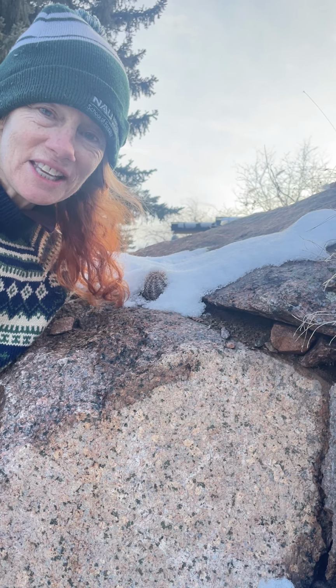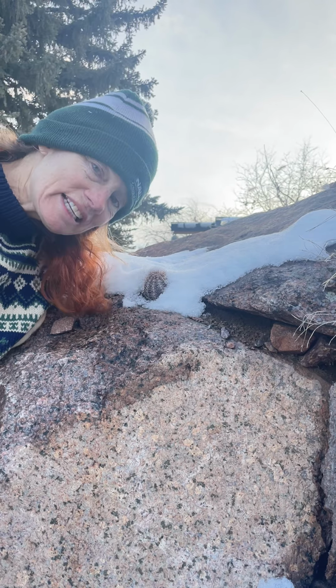So let's snuggle up, it's winter. Cactuses say thank you.